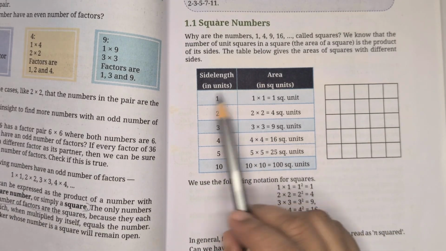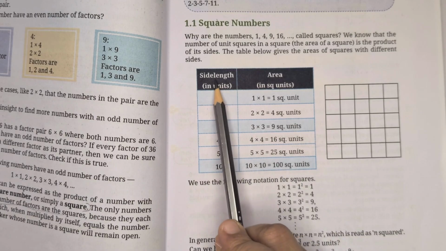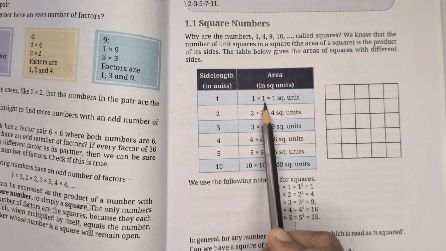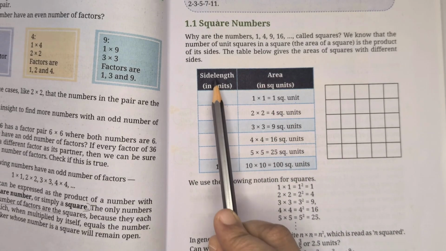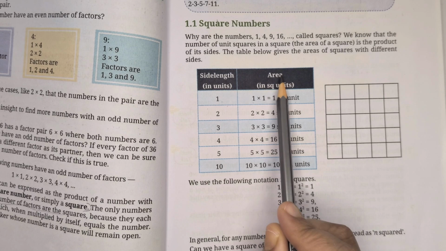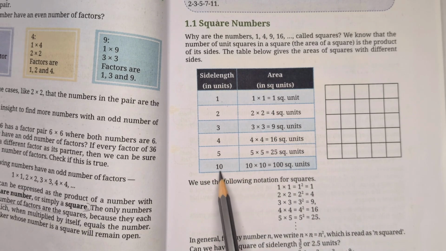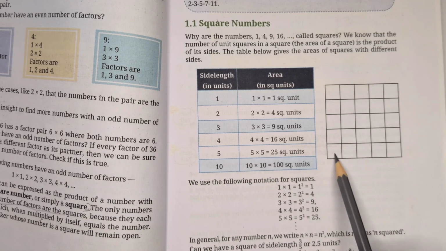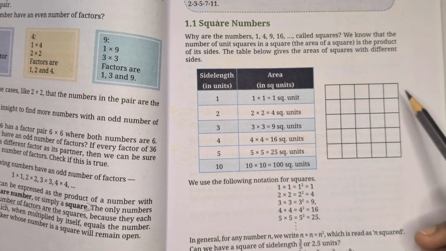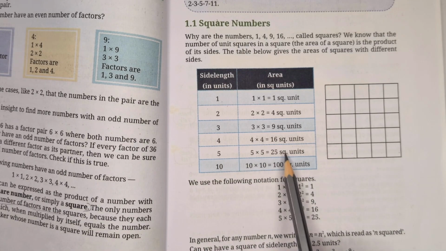Here we can see the same thing in a table. If the side length is 1 unit, then the area will come 1 into 1 square unit. Side length 2, then it will come 2 into 2, 4 square units as the area. It continues. Here the side length is 10 units, then 10 into 10, 100 square units. The figure is also the same way, 1, 2, 3, 4, 5. So 5 as the side length. This side also 5, 5 into 5, 25 square units we will get.